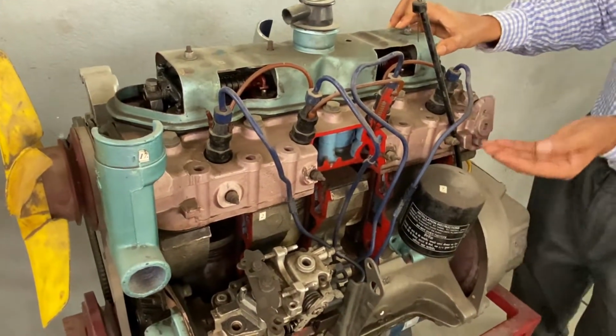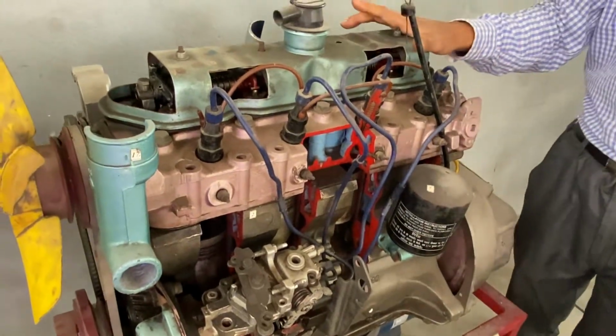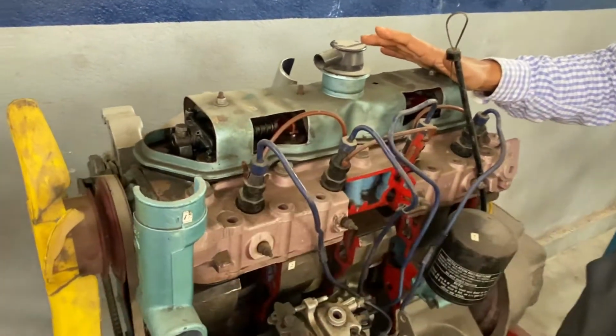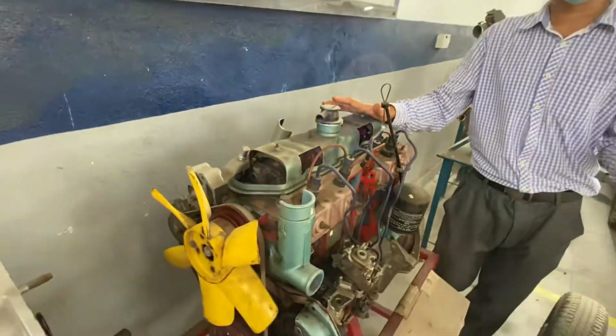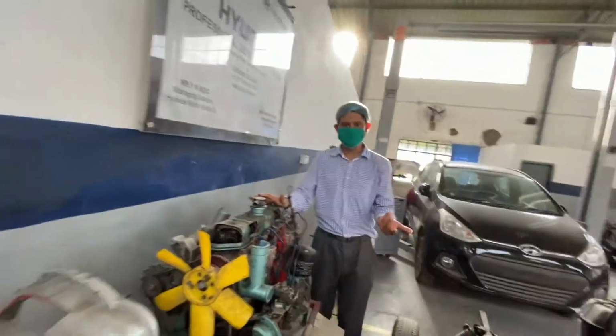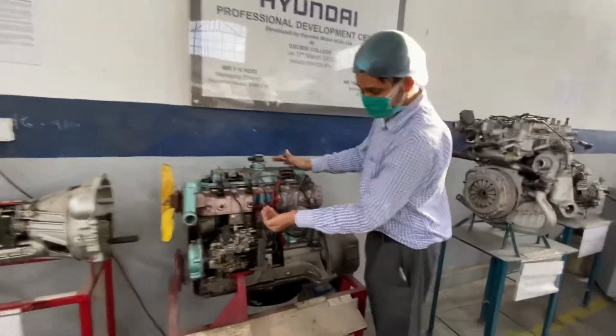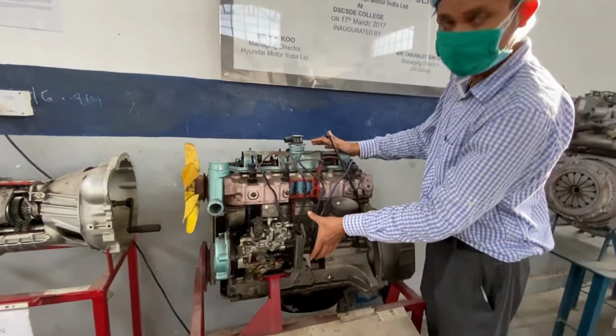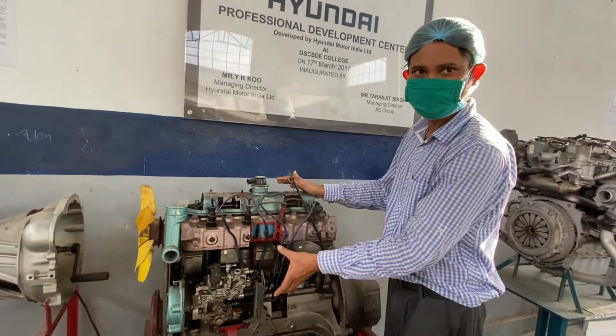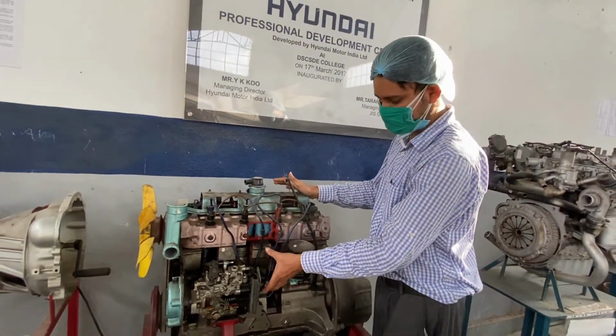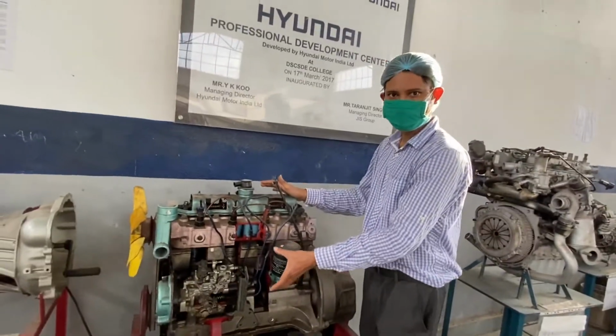Now the engine head is basically made of cast iron, or presently it may also be made of aluminum alloy. Okay. Now come to the second part, that is the engine block. It is also made of grey cast iron or cast iron, and it is made by the casting process.